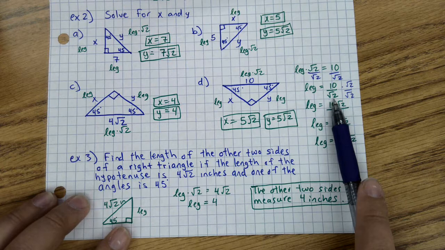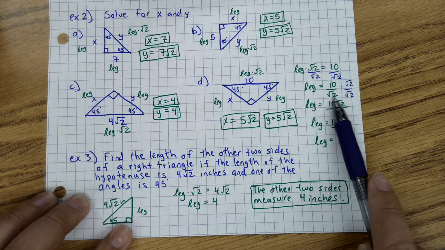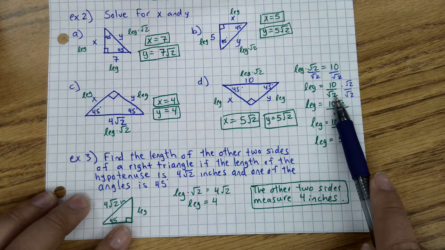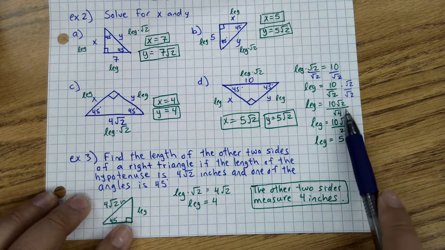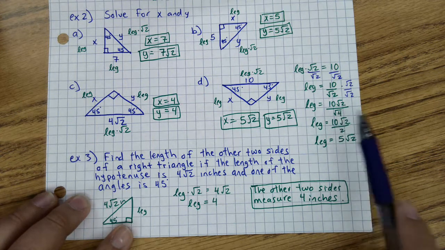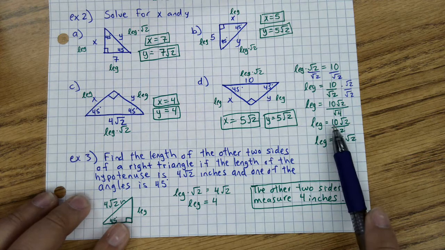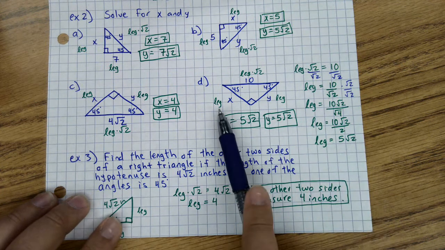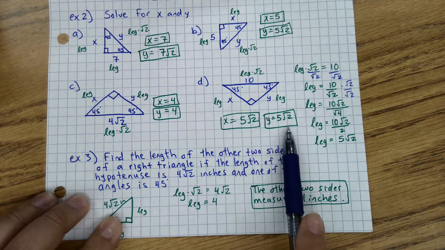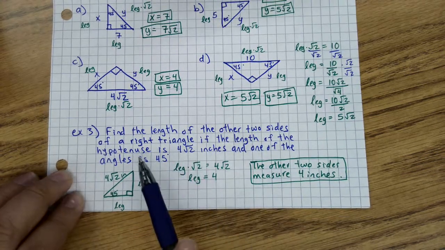Now we're not allowed to have square roots in the denominator. That's why we're going to multiply the numerator and the denominator by the square root of 2. It's a little trick that helps us get rid of the square root in the denominator, because the square root of 2 times the square root of 2 is square root of 4, and square root of 4 is just 2. Okay, so we don't have a square root in the bottom anymore. That's good. We can simplify. 10 divided by 2 is 5. So the length of the leg is 5 times the square root of 2. That means that x is 5 square root of 2 and y is 5 square root of 2. They are the same.